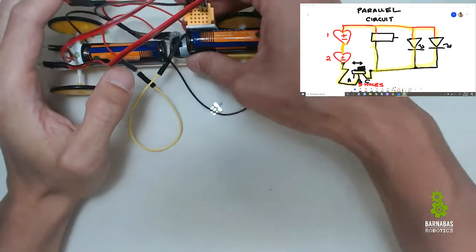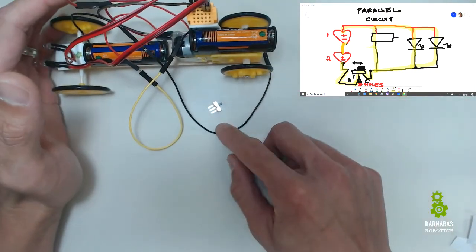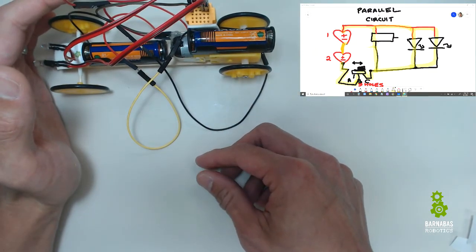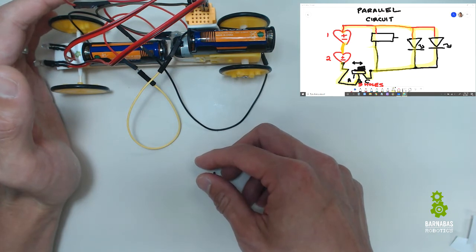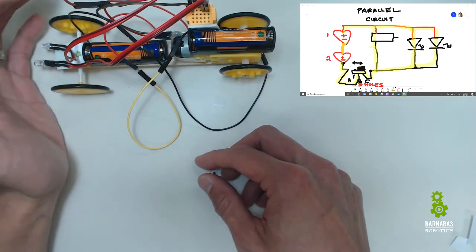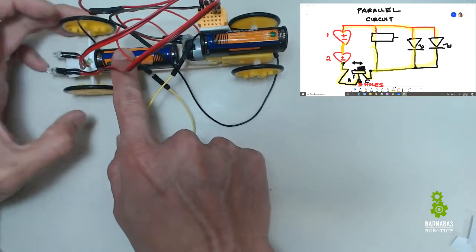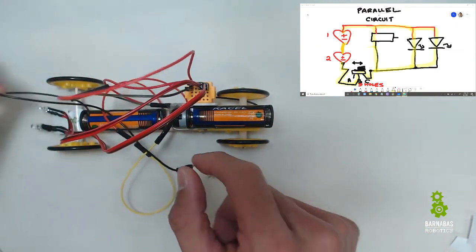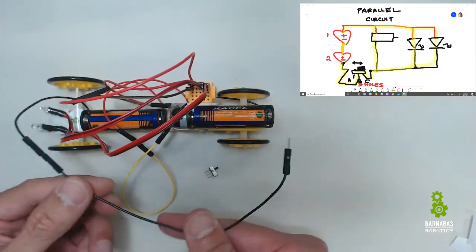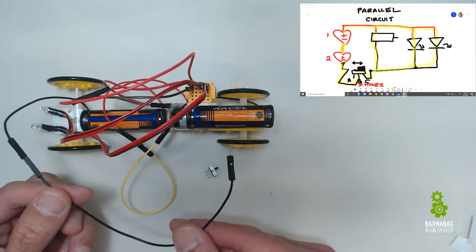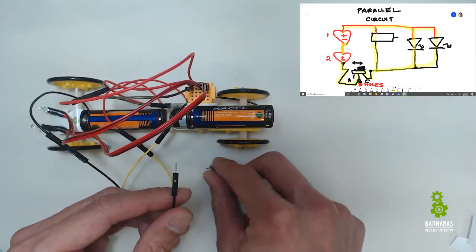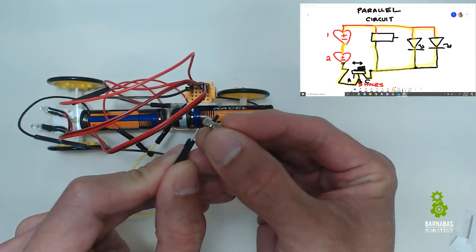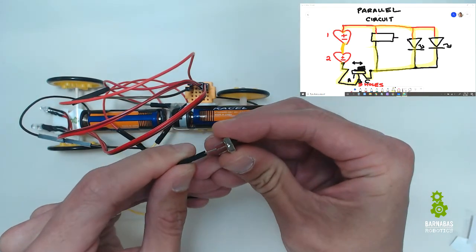All right, so how are we gonna do this? I'm gonna start with the minus of battery number 2. The minus of battery number 2. So my battery number 2 is down here again. Okay, the minus of battery number 2 is right here. Okay, so the minus of battery number 2 needs to connect to the side leg, right here.